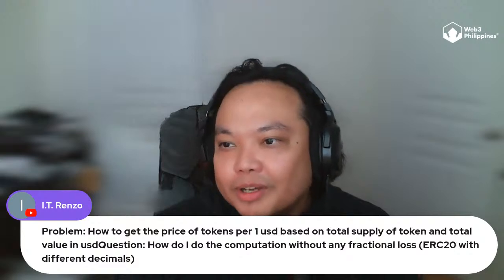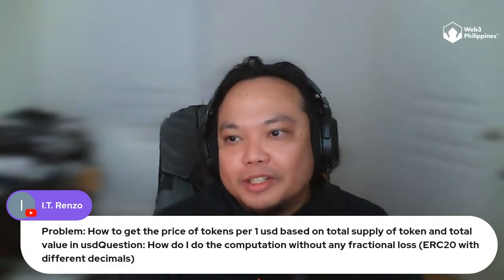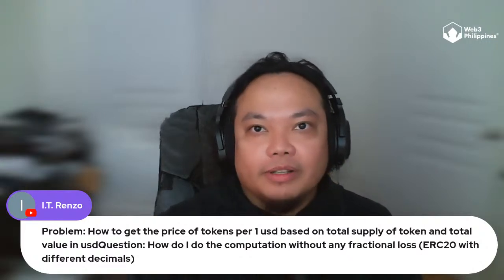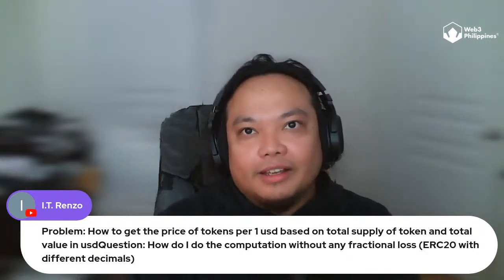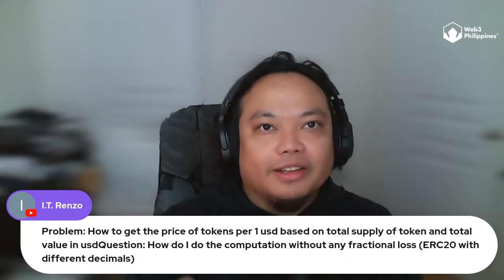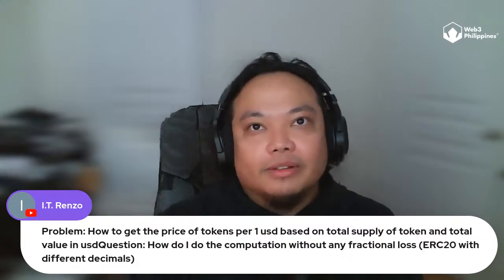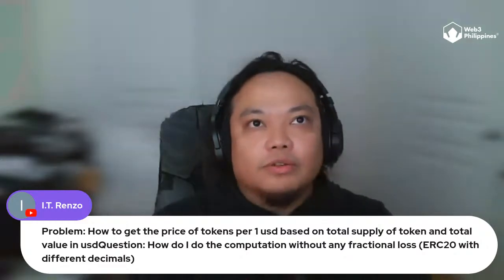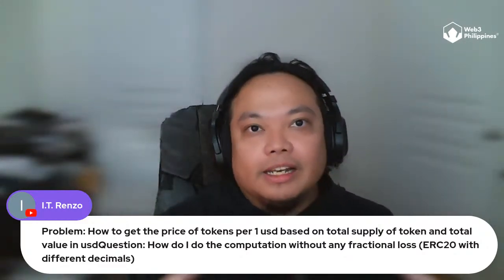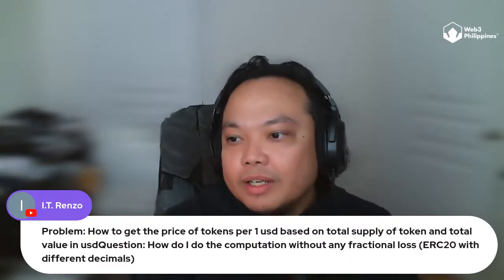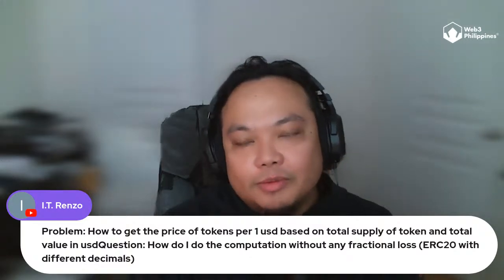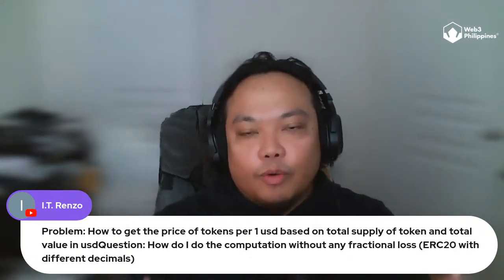The price of tokens is based on speculative value. We all know this. If you're willing to pay a specific price for an asset, then that's going to be the price of that asset. If the majority of people think this token is 1 USD, or 2 USD, or 3 USD, then the price of that token will be 3 USD. Whoever holds the majority of the token can technically control the price of that asset. So getting the price of tokens per 1 USD based on total supply and total value in USD really just depends on how the token economics work.